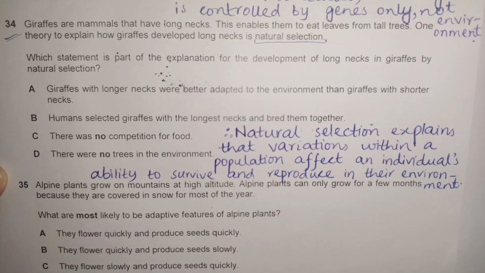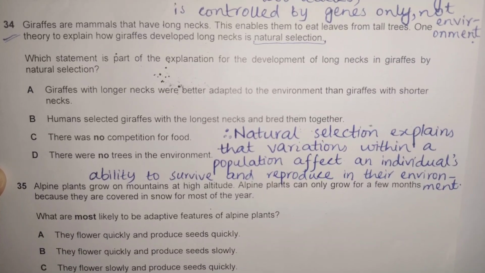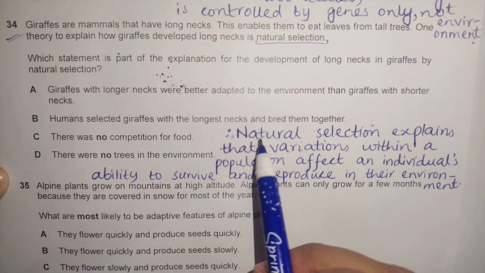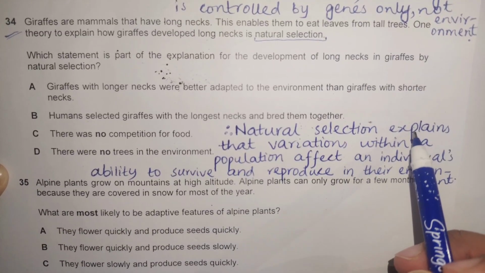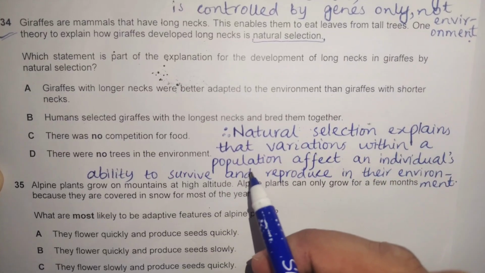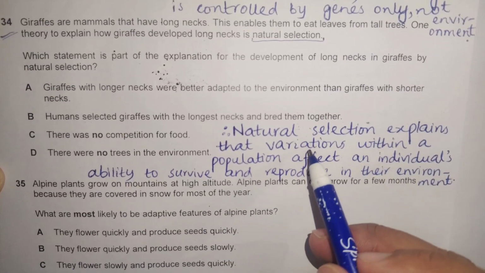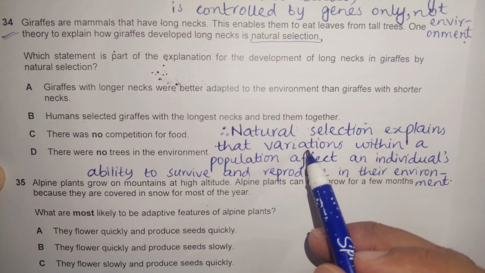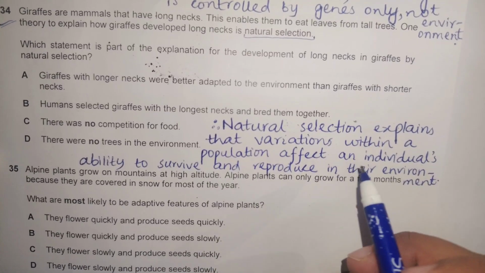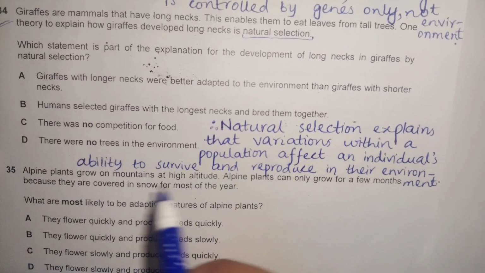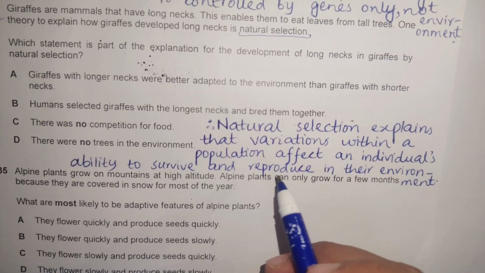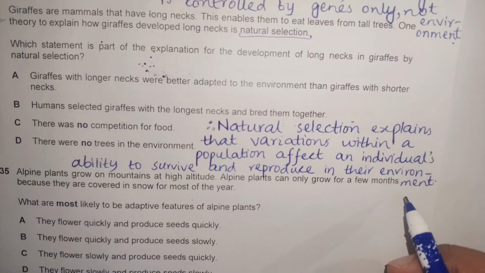To give you a short revision or short idea about natural selection, I have written notes here. Natural selection explains that variations within a population, variation means changes, changes within a population affect an individual's ability to survive and reproduce in their environment.